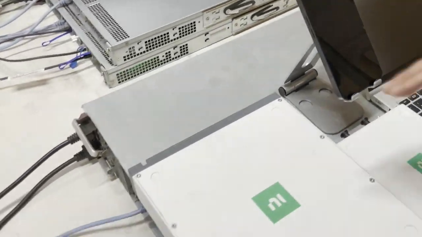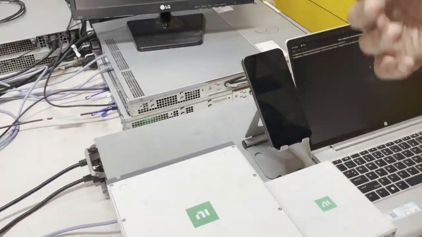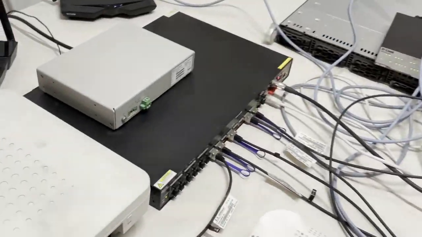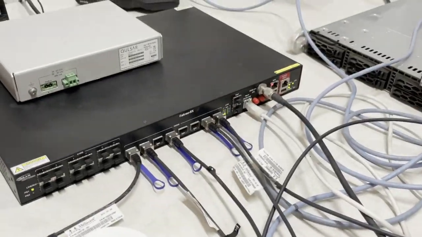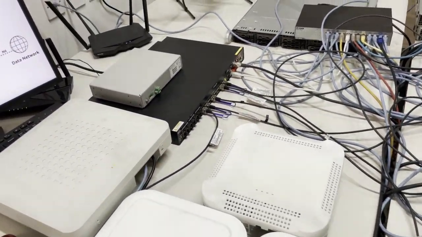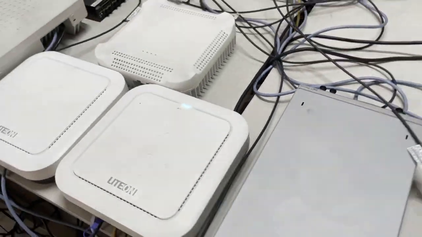This server is running our 5G core, and the other server runs our OAI RAN stack. The RAN stack is connected to the grandmaster. You can see it here. The RAN stack is also connected to the radio, which is this one. And this light, which is blue now, indicates that it is not connected. This connection is not successful as of now.